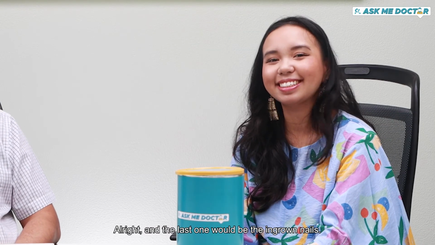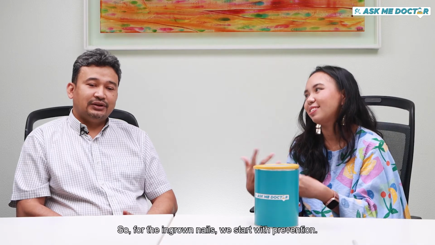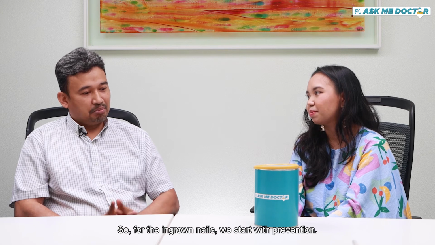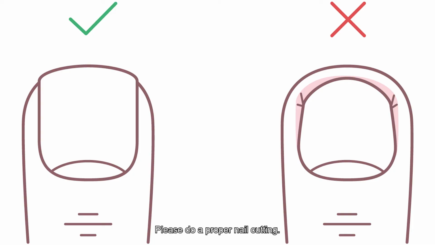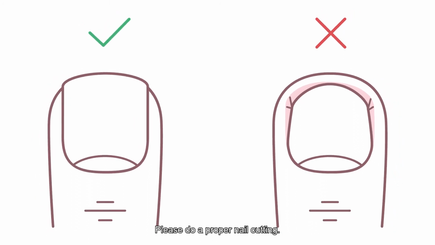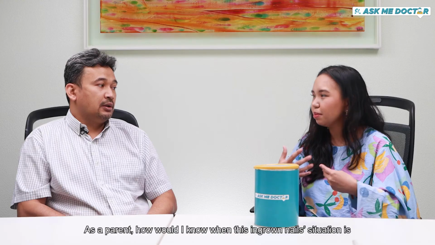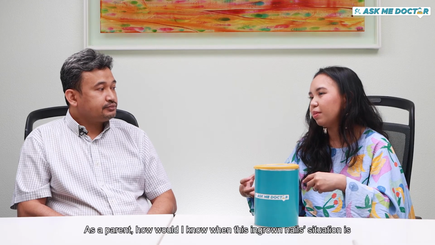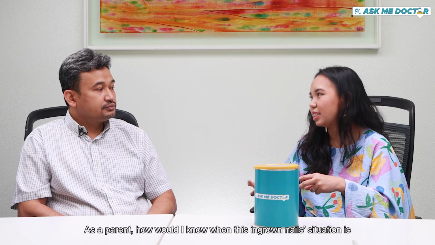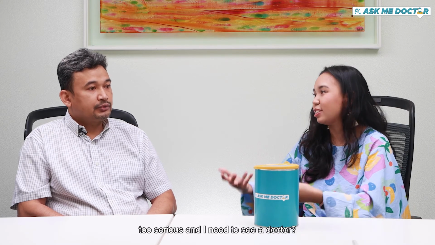So what about the ingrown nail? For ingrown nails, we start with prevention. Please do proper nail cutting, and use proper non-tight footwear. As a parent, how would I know when this ingrown nail situation is too serious and I need to actually see a doctor?